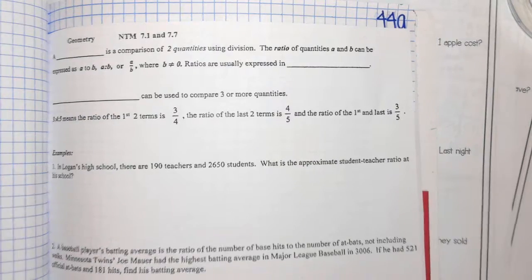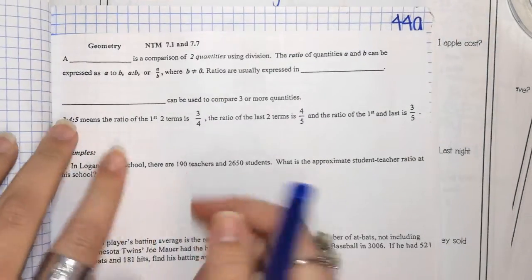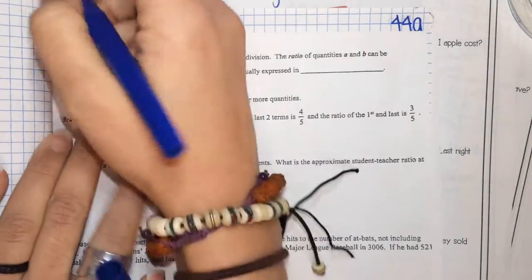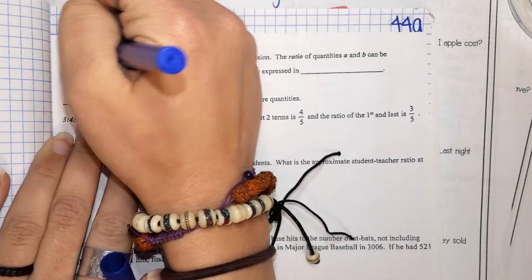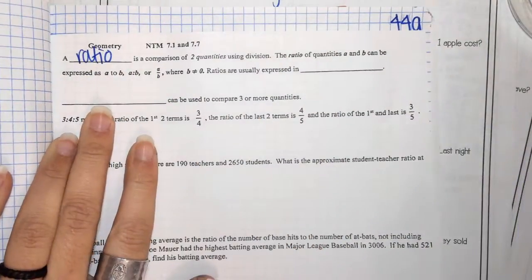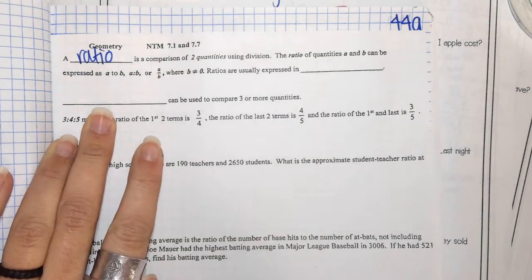All right, so when we compare two quantities, that is called a ratio. So please write that down right here. Now, our learning target for today, which is our goal for today and tomorrow.